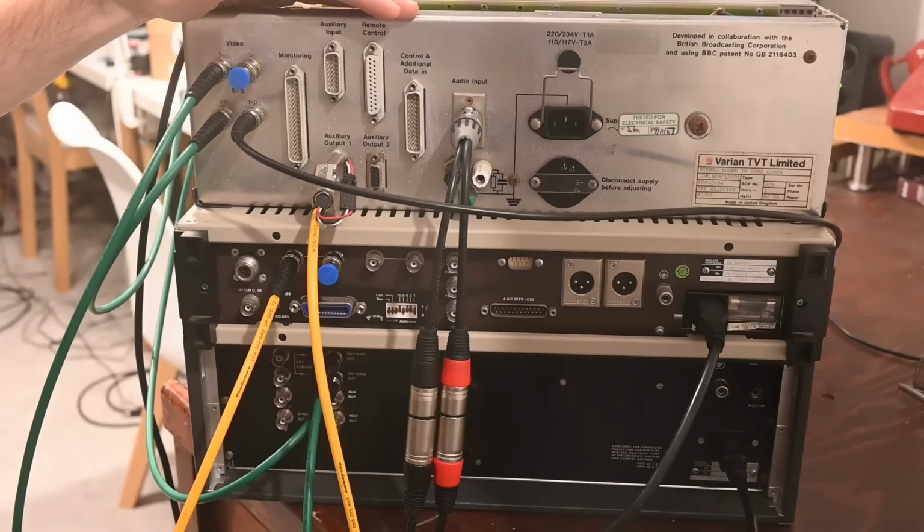So anyway, that is our setup. So what we'll do now is turn it back around and switch it on.